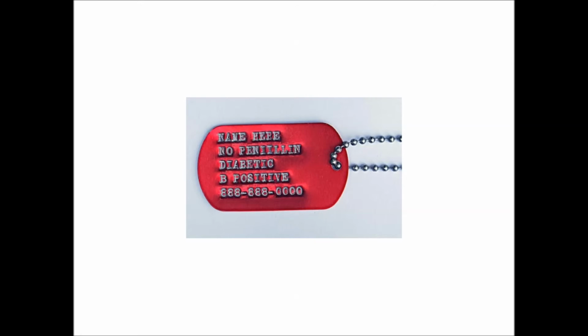I know that for the civilian side, we use things like medical alert bracelets to identify people's pre-existing medical conditions or allergies or medications that they may be taking. I was wondering if the military did anything like that, and if so, could you explain that, please? That's actually another great question.